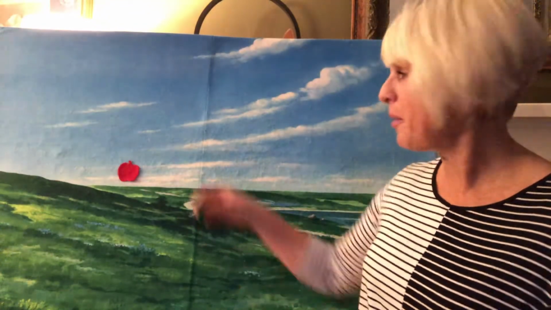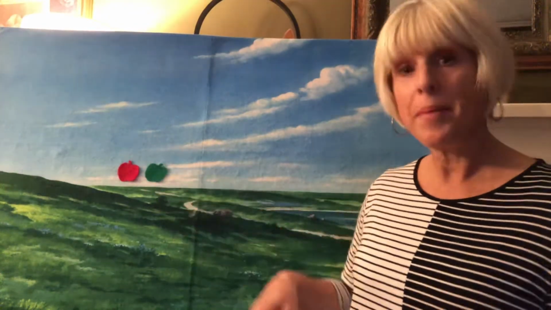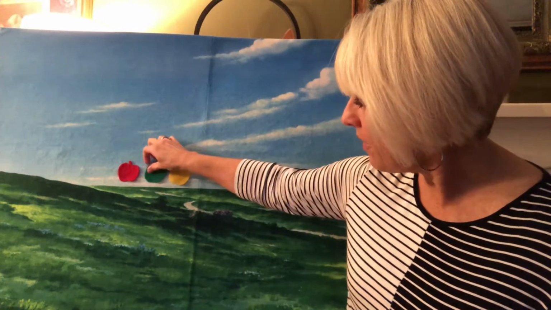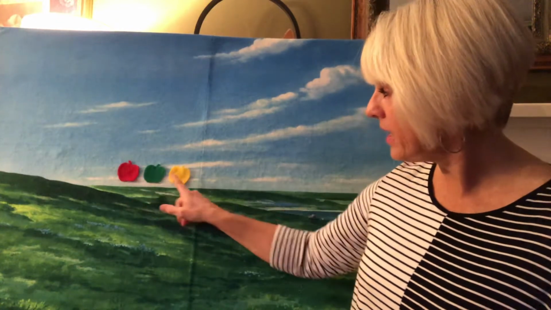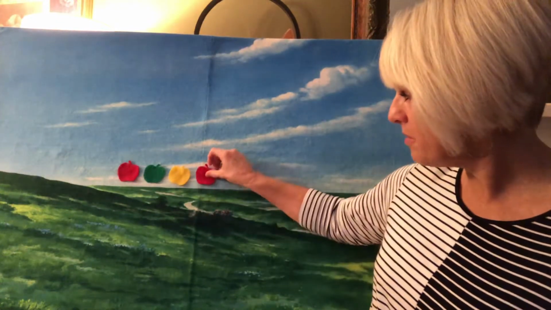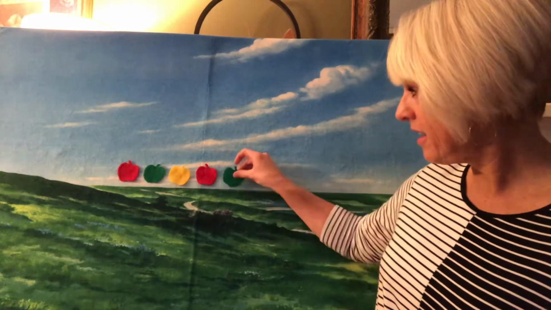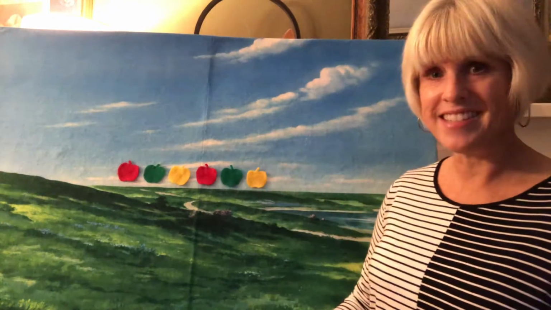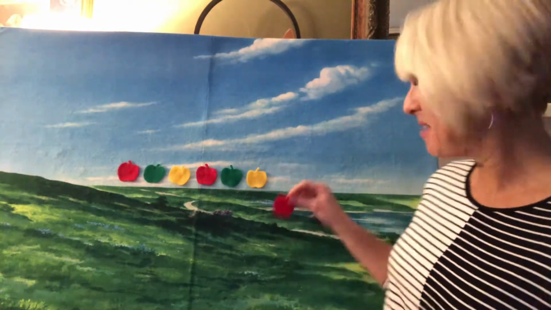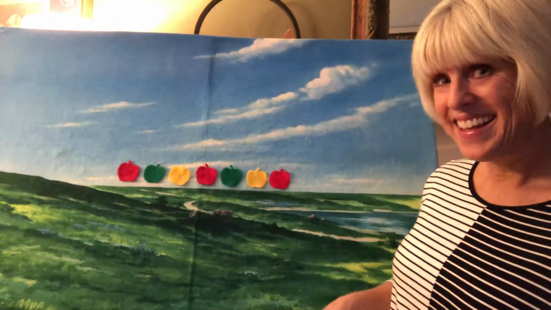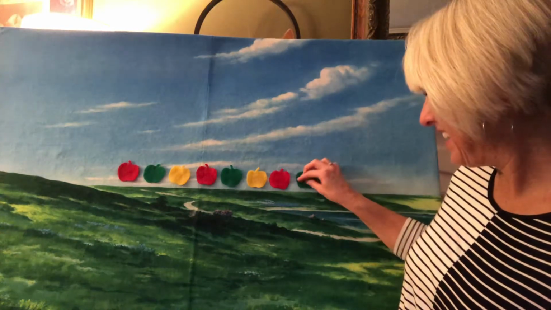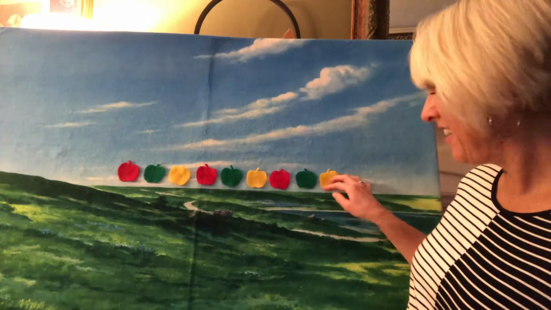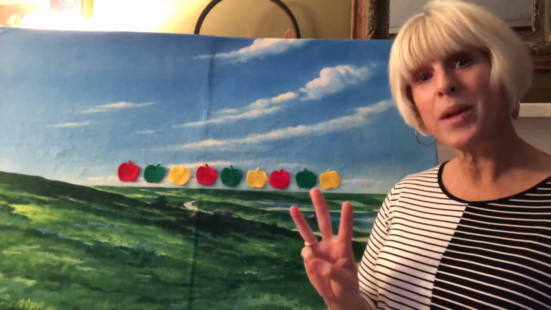Red, and then I'll put up a green one, but I'll change it a little bit because I'll add yellow. Okay, red, green, yellow. Next comes red, then comes green, then comes yellow. You know what's next? Red. Got a guess? Green. What's next? Yellow. This time my pattern had 3 colors in it.